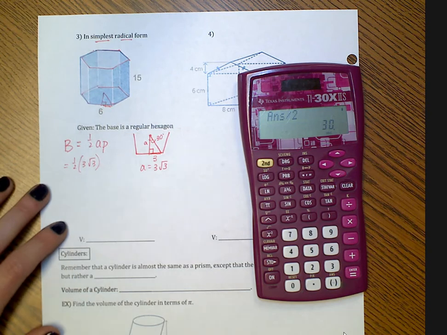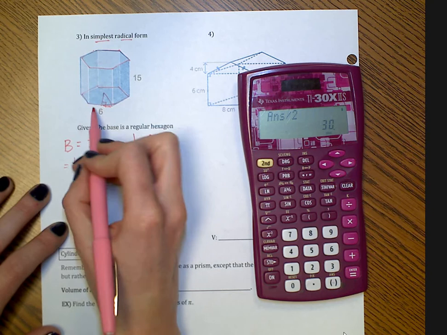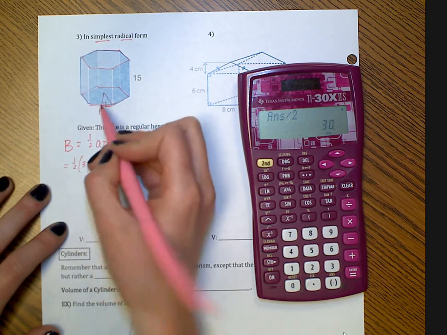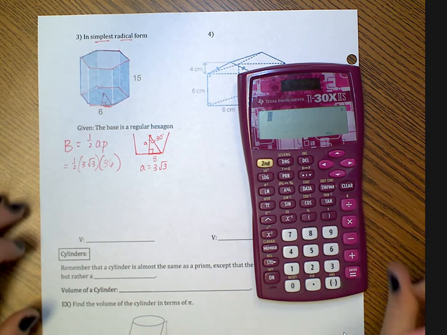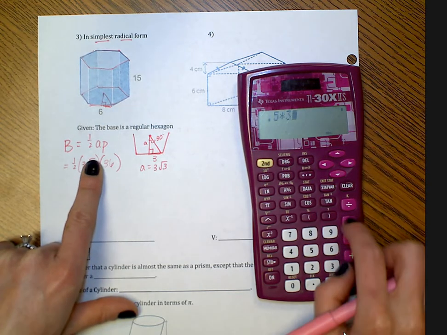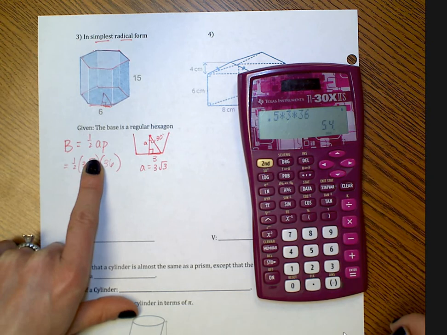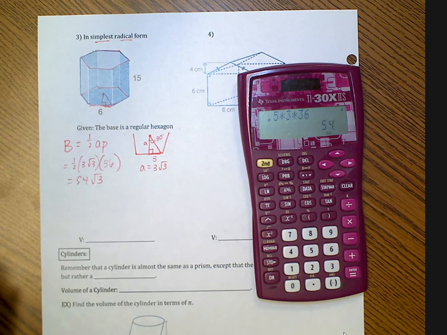And the perimeter of just the hexagon, each side is 6, and there's 6 sides. So the perimeter would be 36. Do not put the radical 3 in your calculator. Just put everything else in there. And that would be 54 radical 3 for big B.